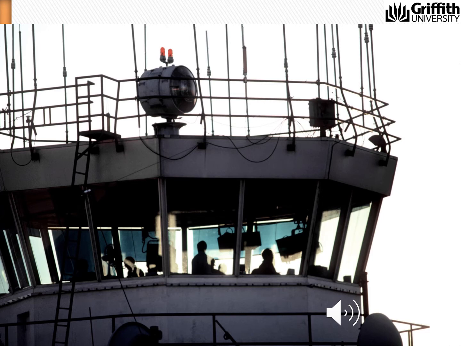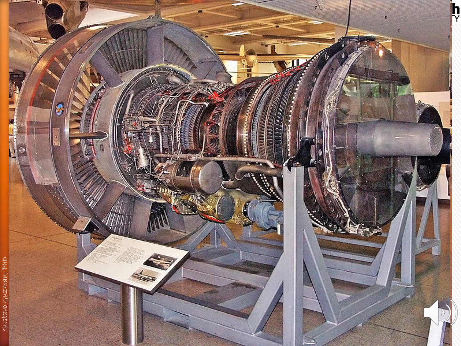The construction, development, and setup of an air traffic control system, for example, is a very good example of a Quadrant 4 project. Similarly, the manufacturing process of an aircraft engine can also be considered a Quadrant 4 project.